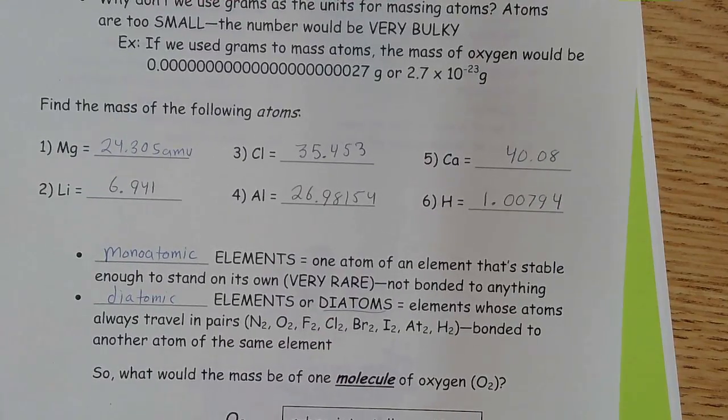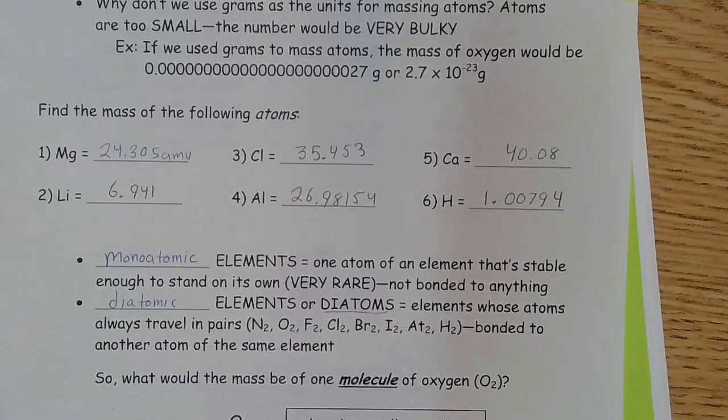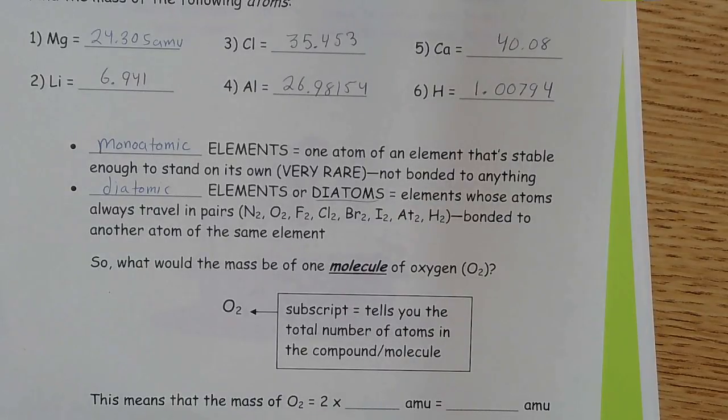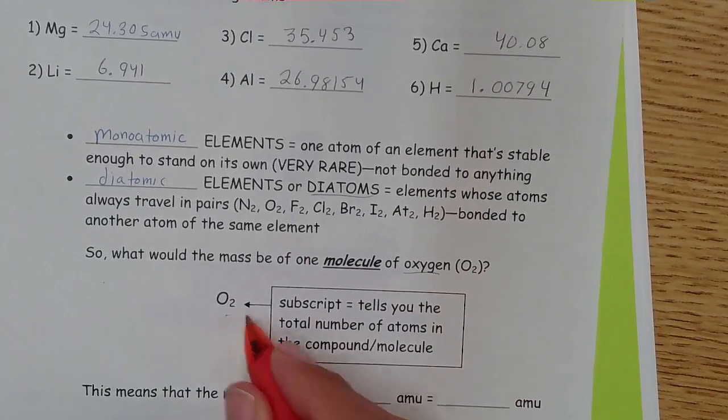So what would the mass of one molecule of oxygen be? Well, oxygen is typically O2, and I say that because there are different versions of oxygen, but oxygen gas we refer to as O2. The subscript says there are 2 of them.